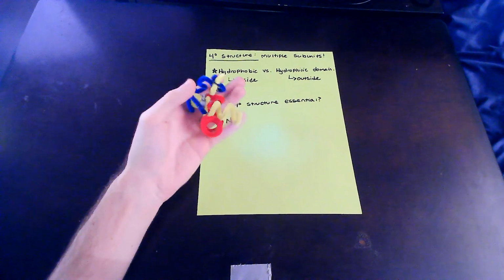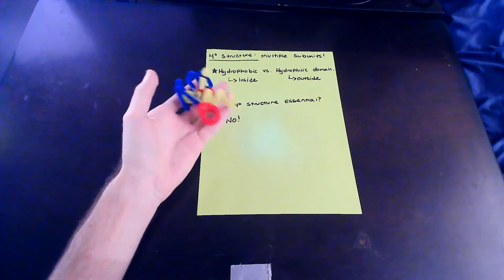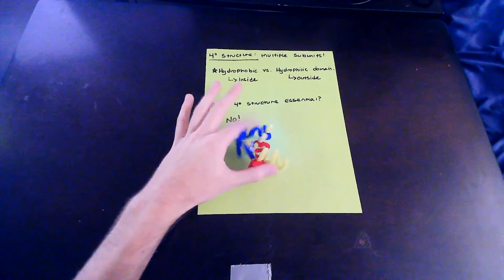So if you have pipe cleaners at home, go ahead and try and make one of these on your own. It'll be kind of fun. You can hang it up on your wall. They're super cute.